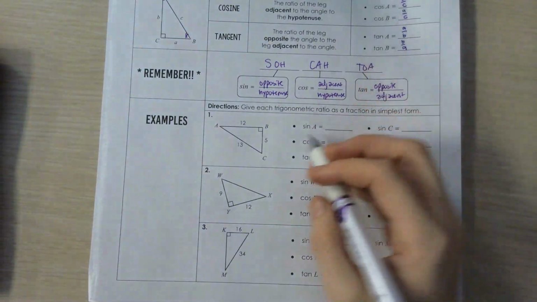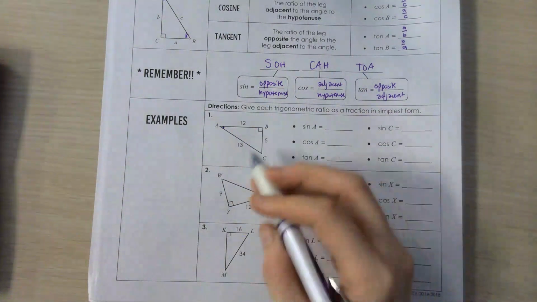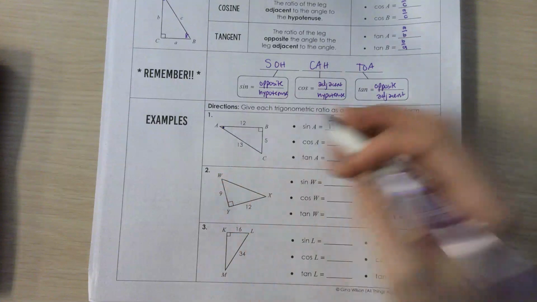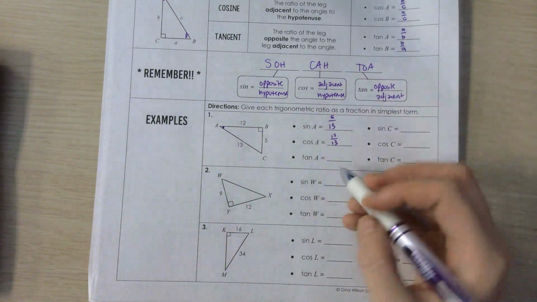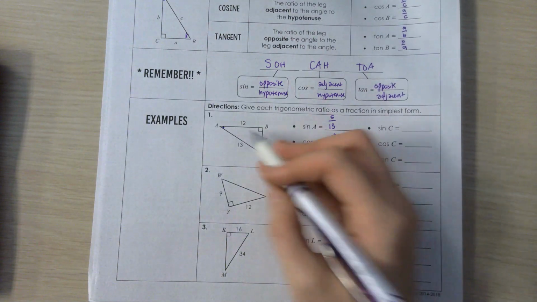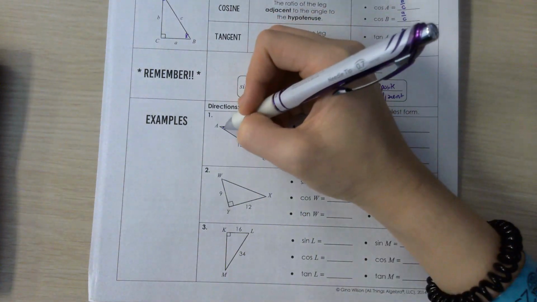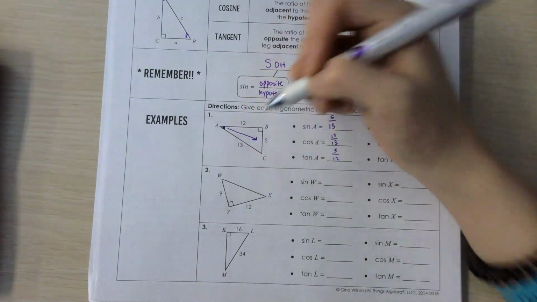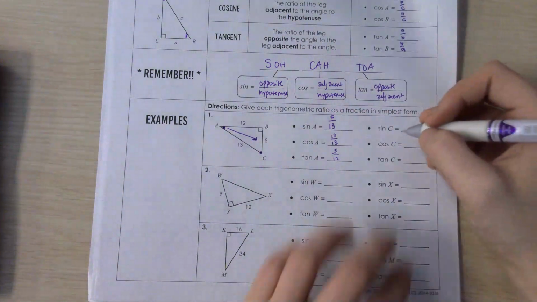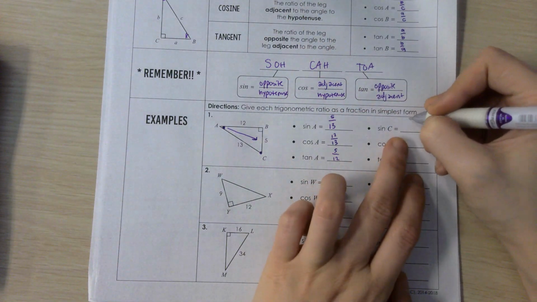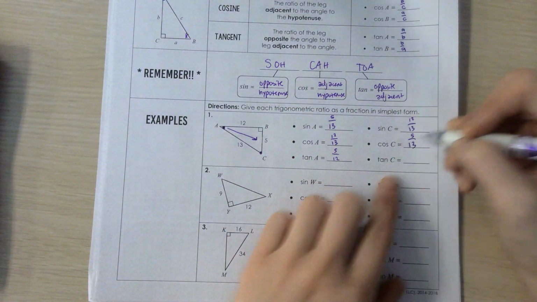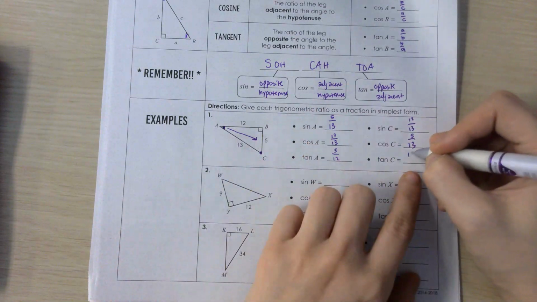So A, sine of A, so right, if we're right here, you have opposite over hypotenuse. Cosine would be adjacent over hypotenuse. And tangent would be opposite, which is 5, over adjacent, which is 12. Right? So if I'm sitting here at A, my opposite is 5. But if I'm sitting here at C, then my new opposite is 12. Right? So we have 12, but the hypotenuse is the same. My new adjacent is 5. And then my new opposite over adjacent is 12 over 5.